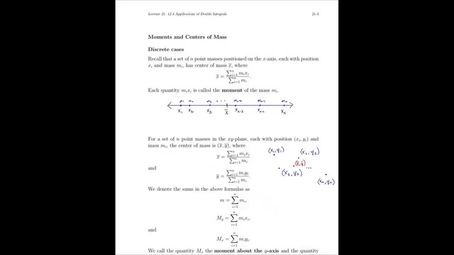Now, by the way, this mass times position, so any one of these masses times its position, is called the moment of that mass. Okay, so we'll discuss the moments of these masses throughout the rest of this. Now, if we have n point masses in the xy plane, they might be distributed something like this.